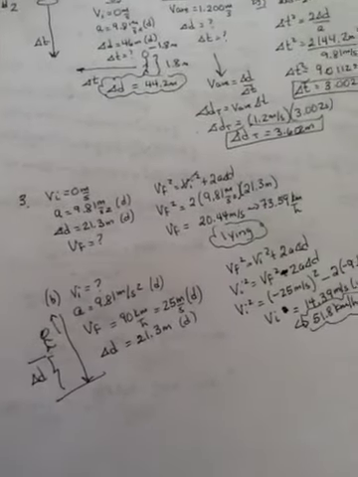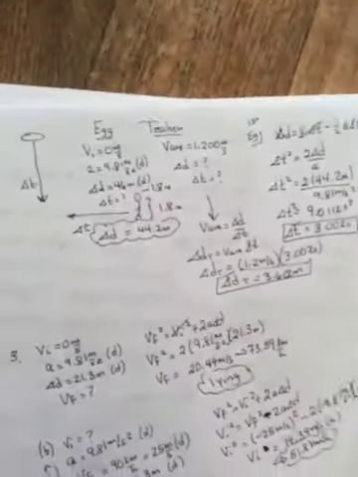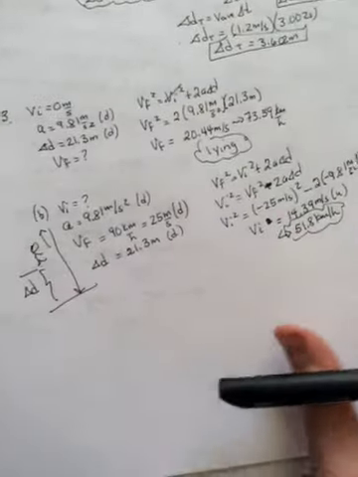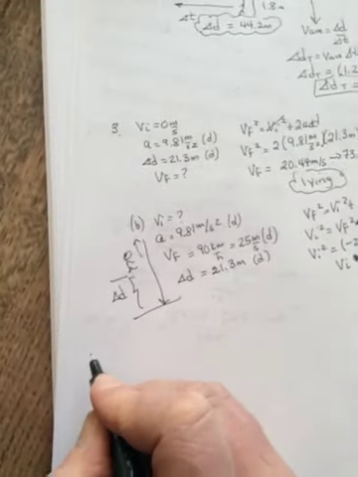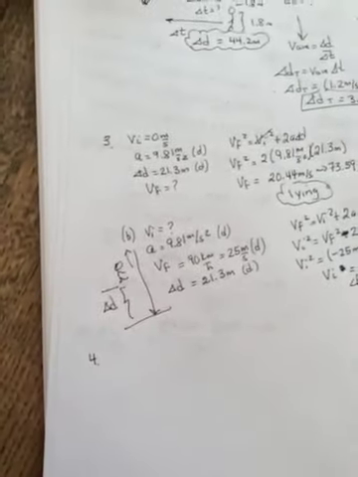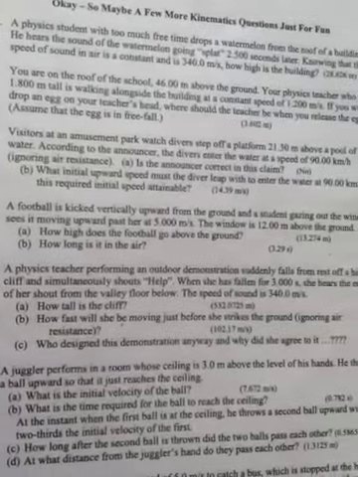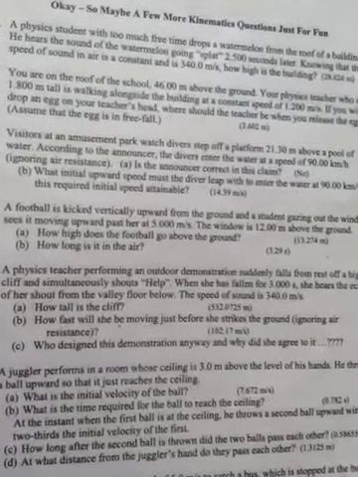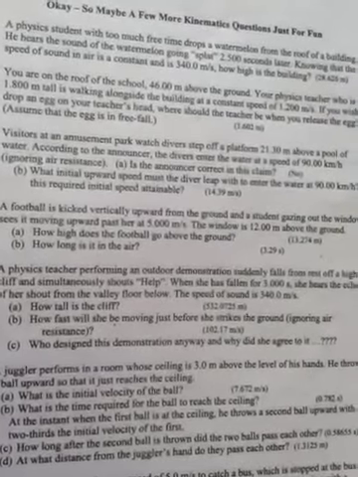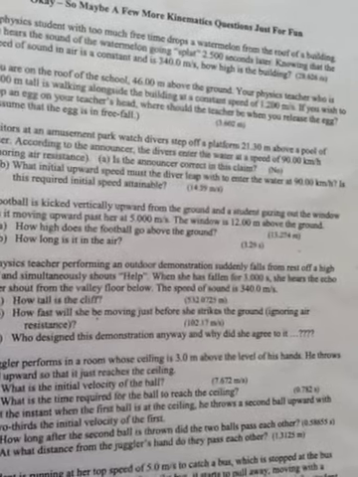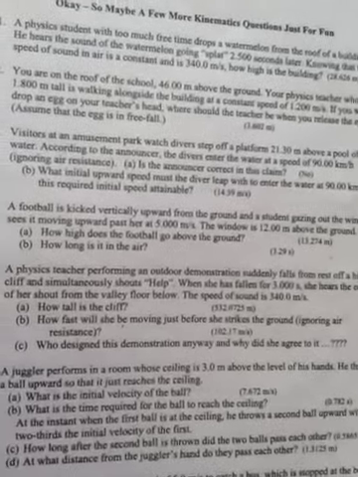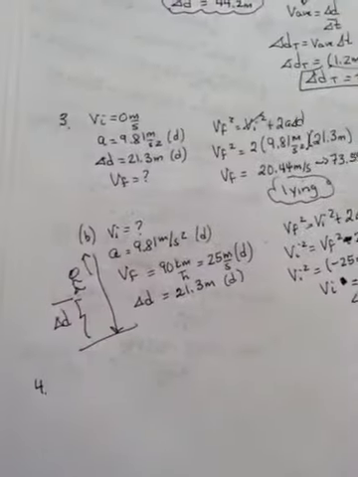All right, number 4. So number 4 says, a football is kicked vertically upward from the ground, and a student gazing out the window sees it move upward past her at 5 meters per second. The window is 12 meters above the ground. How high does the football go above the ground?